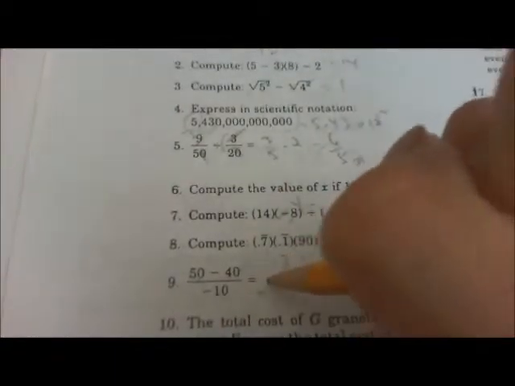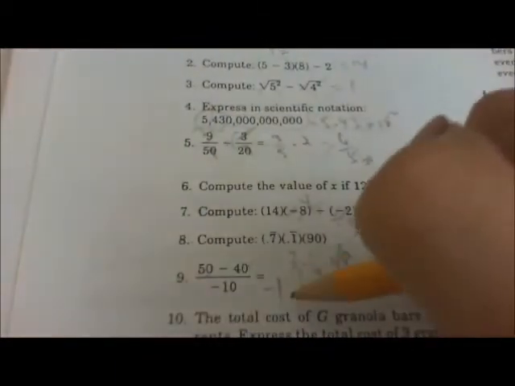50 minus 40 is 10. 10 over negative 10. 10 over negative 10, positive over negative is negative 1.